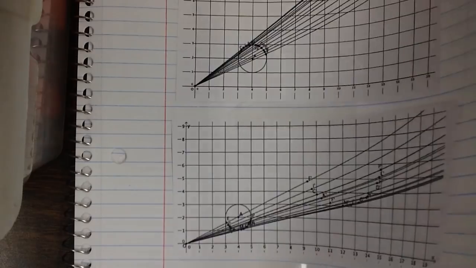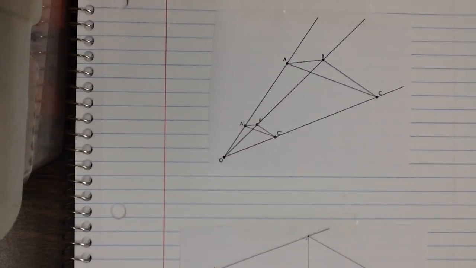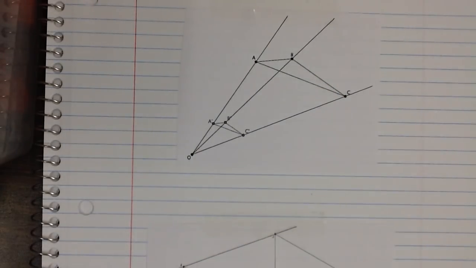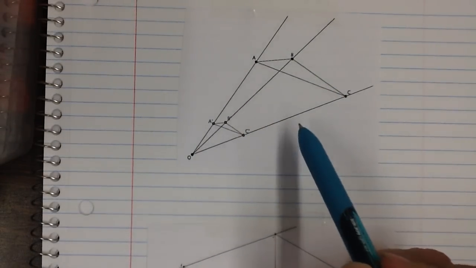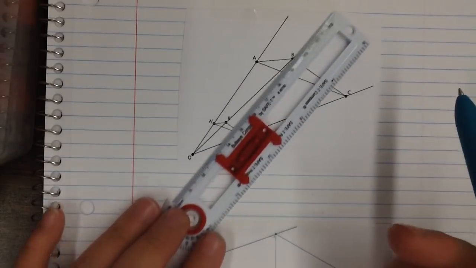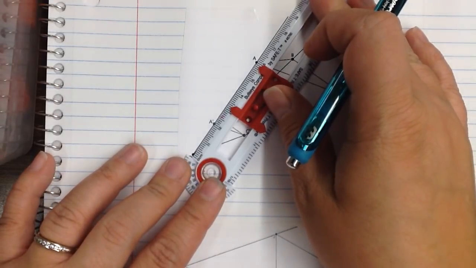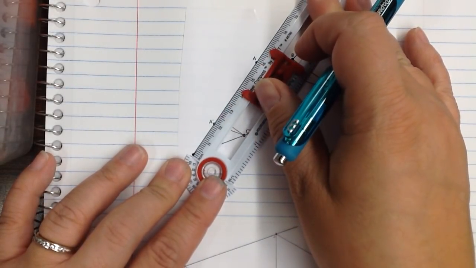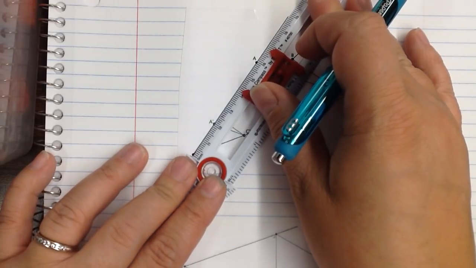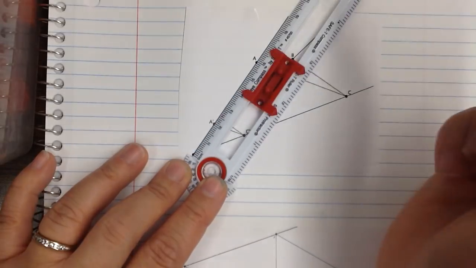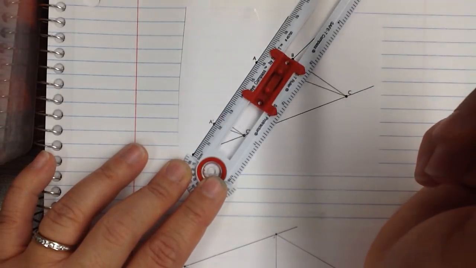Okay. So let's look at this example. In this example, the triangle was dilated by a scale factor of 1/3. So what you do here is you would take your ruler and you would measure the length to A, which looks like it is 6, and you would multiply it by 1/3 and get 2. So you take your original length and multiply it by whatever your scale factor is and then get your new length. Okay.